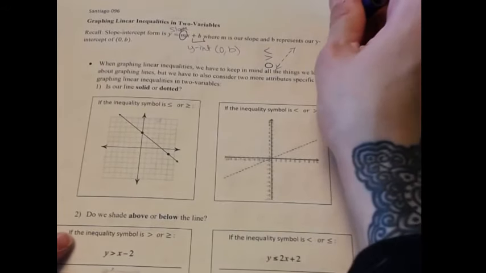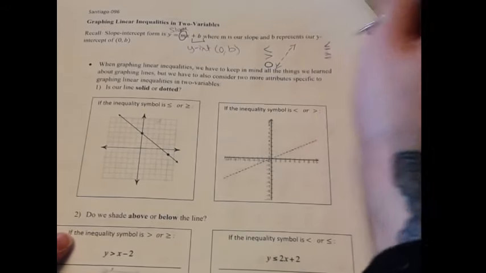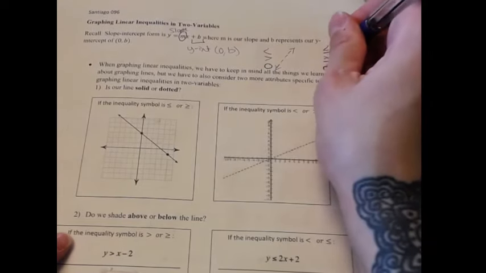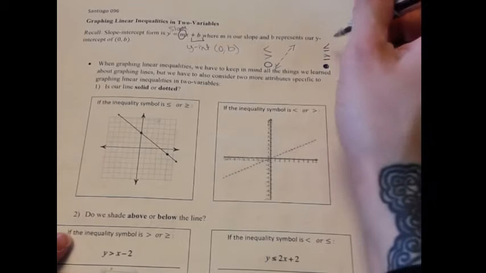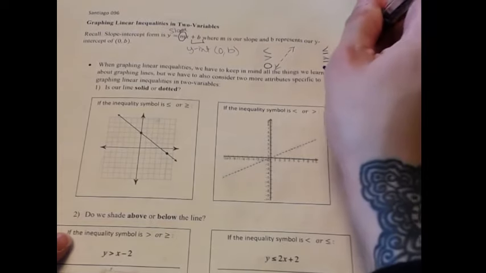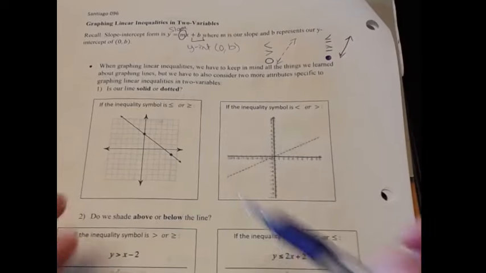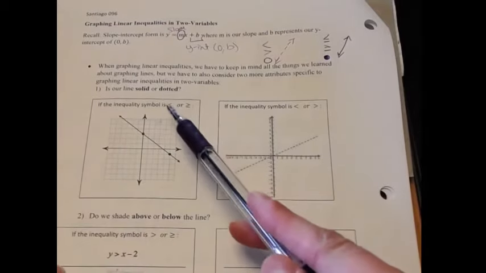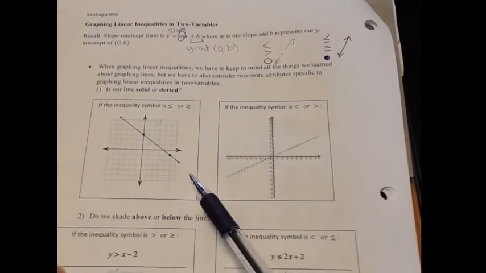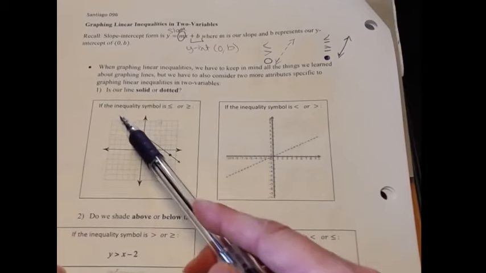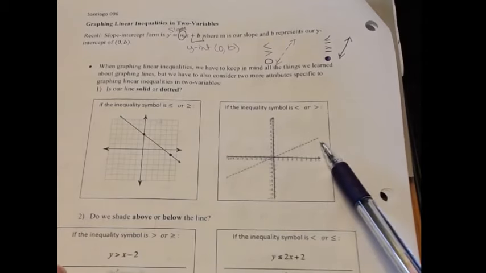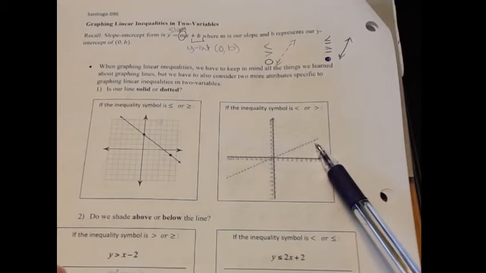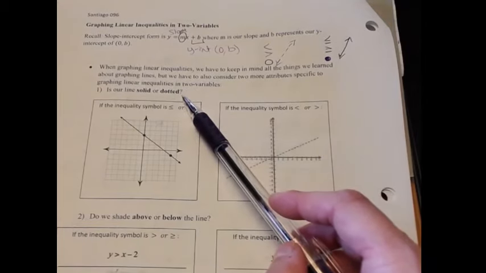If our inequality symbols are less than or equal to or greater than or equal to, you recall that on the number line it would be a closed circle, correct? We're including the values. So if it's a closed circle, meaning it's equal to, we will then have a solid line. Notice less than or equal to, greater than or equal to, solid line. For less than or greater than, that's an open line, or in other words, dotted. That's the first piece. So we have to consider, is our line solid or dotted?